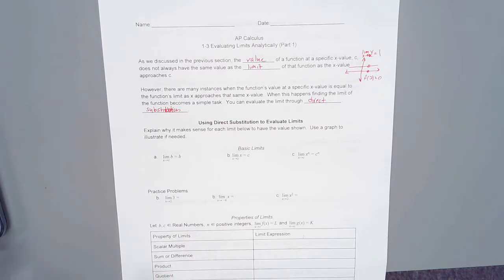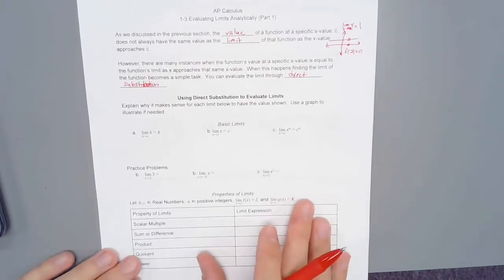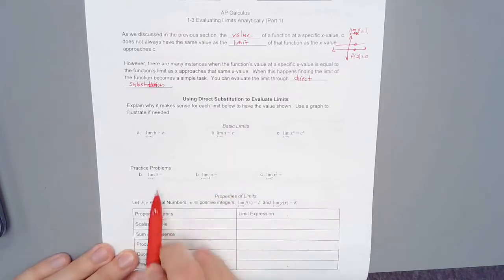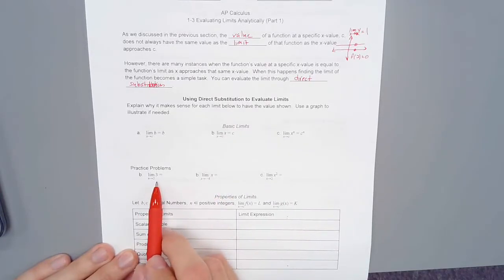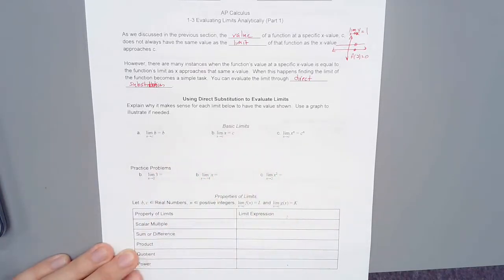So this makes it very simple, and if you're wondering what I'm talking about, let's look at the real examples here, and then we'll come back to the properties.